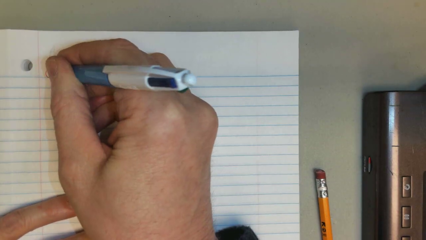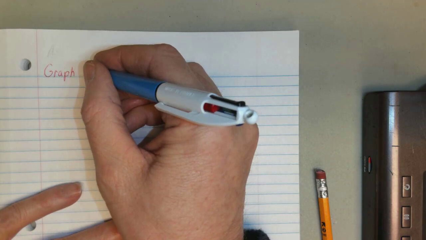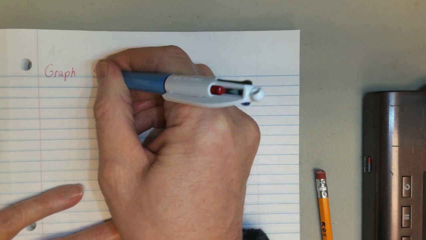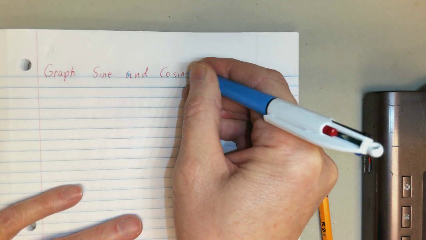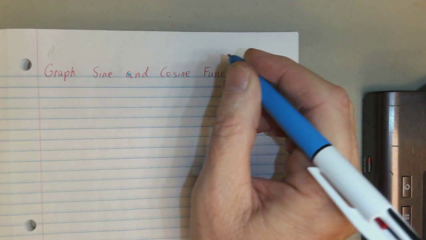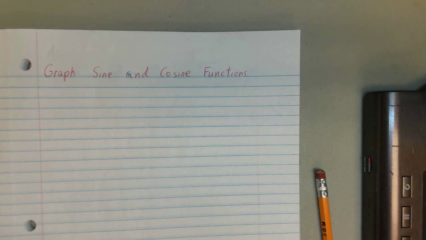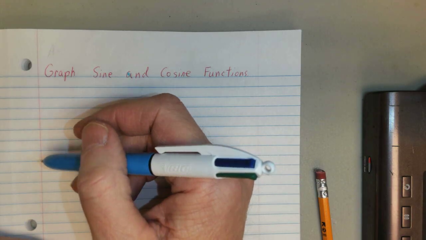This time, and I think you got some of the ideas from the Desmos activity, we are going to be graphing sine and cosine functions. Today, we're going to work on three aspects of it for the most part, and the following day, Monday, we will be working on a fourth aspect.